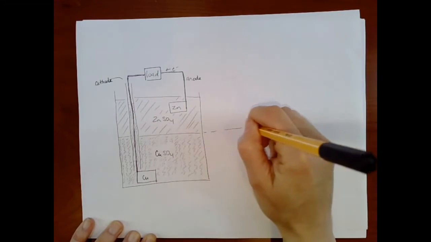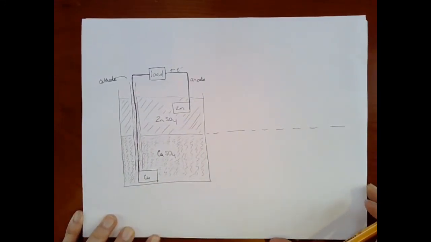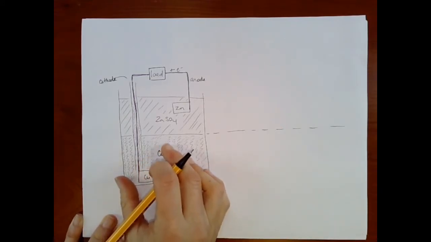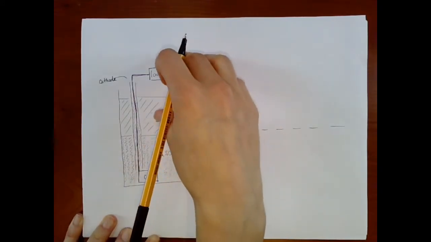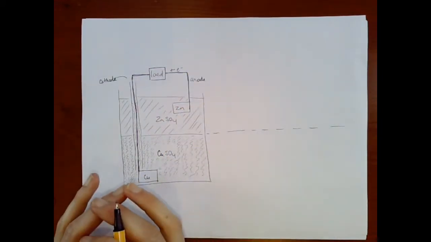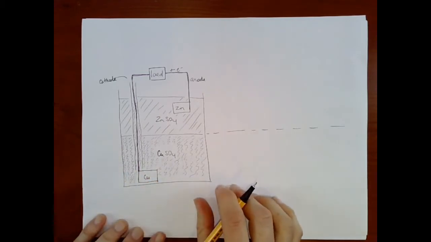So to calculate the Gibbs energy of reaction, we have to figure out what reaction we're talking about here. There's going to be reactions that happen at the cathode and reactions that happen at the anode. We call those half reactions, and we have to assemble half reactions to come up with the full reactions. So let's use this as an example to go through that process.